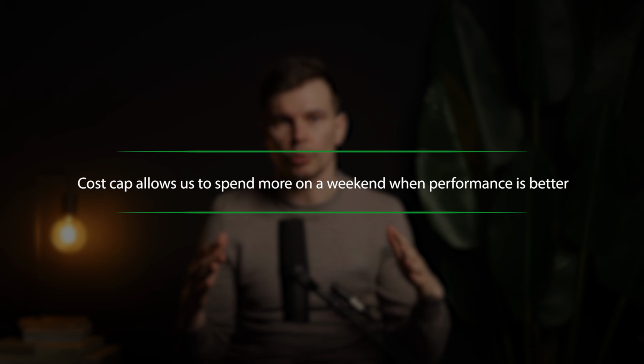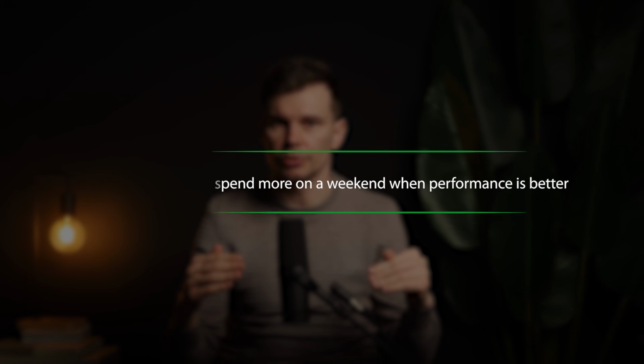In terms of scaling, we are mostly doing it by leveraging Advantage Shopping Plus with a cost cap, which allows us to spend more on the winning ads on top of the scaling campaign, which also often works as a scaling campaign. Cost cap allows us to spend more on the weekend when performance is better. So I call that weekend scaling. Conversion rate is higher, and then you'll just be able to spend more on the weekend.